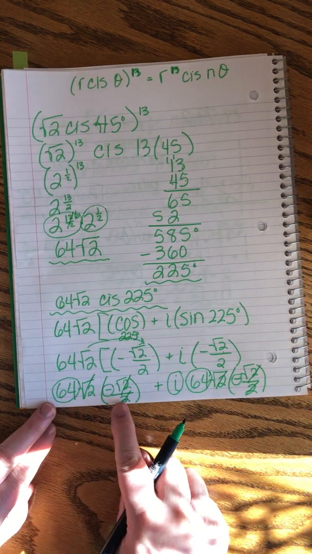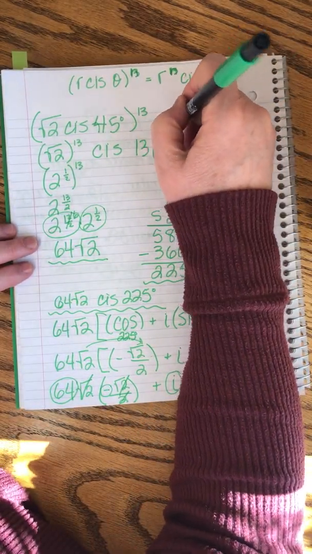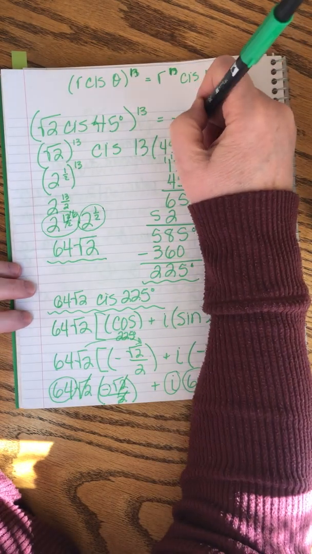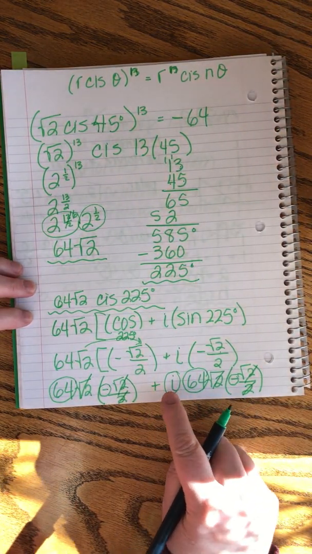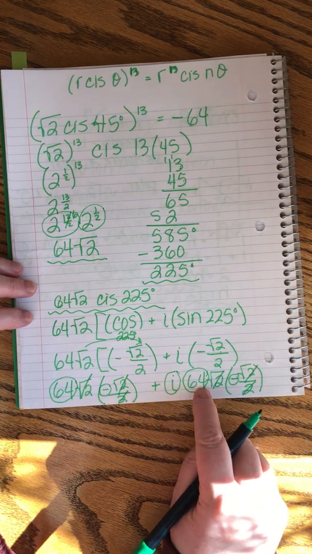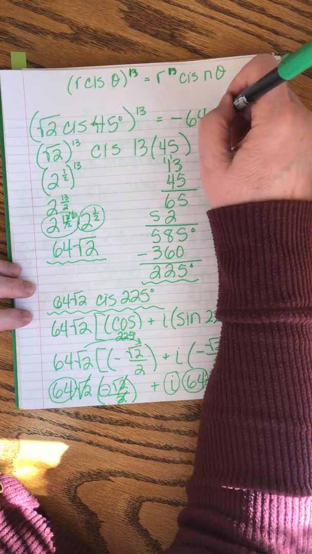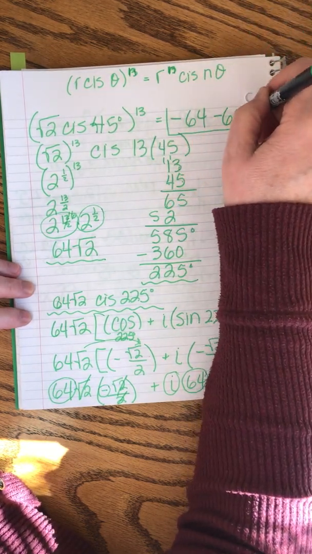So my final answer is, I'll write it up here, minus 64 plus i, no, the plus turns to a minus, so it's minus 64i. That is our final answer.